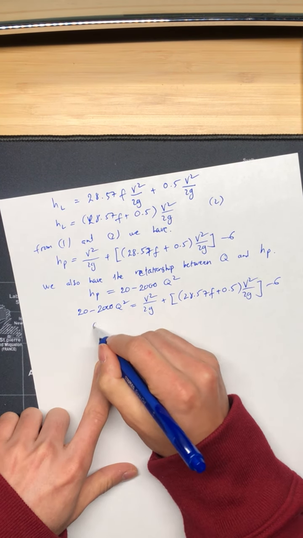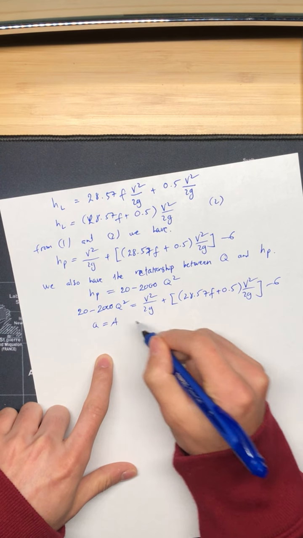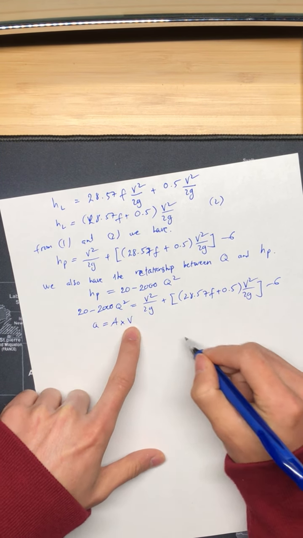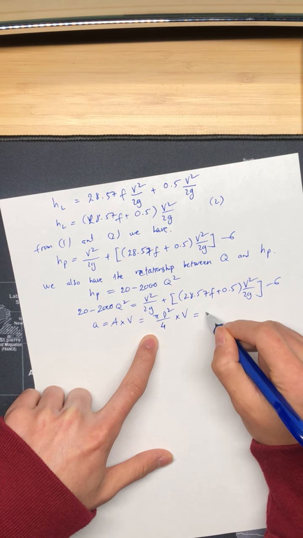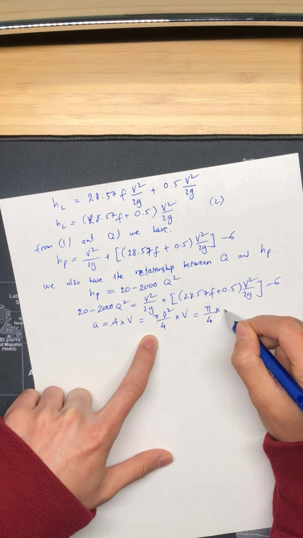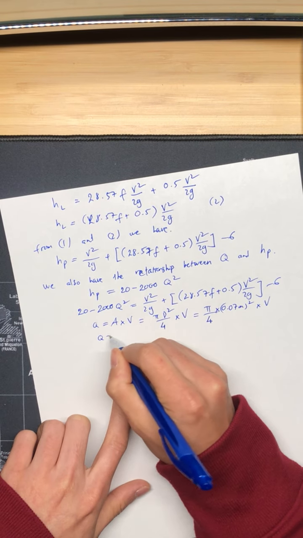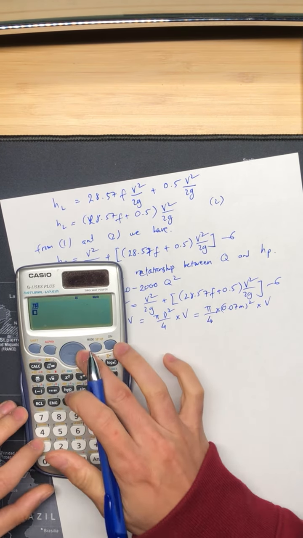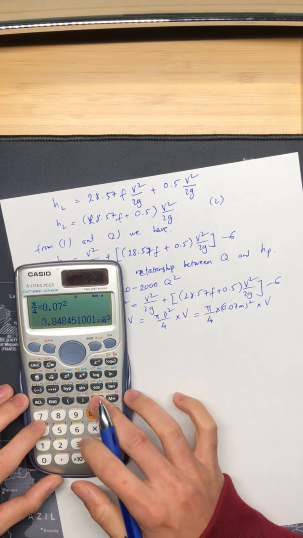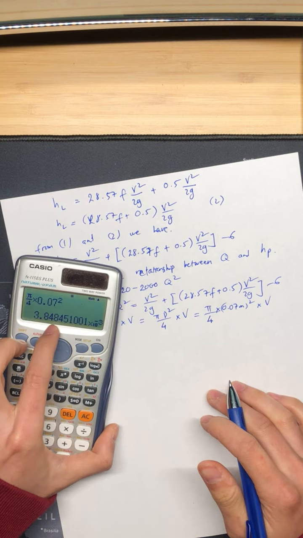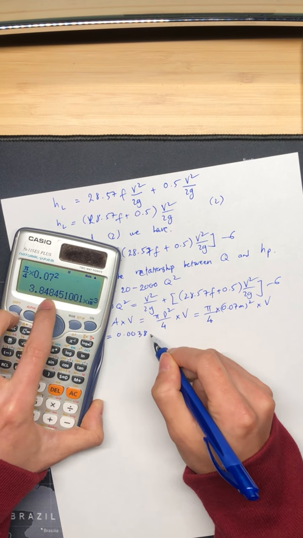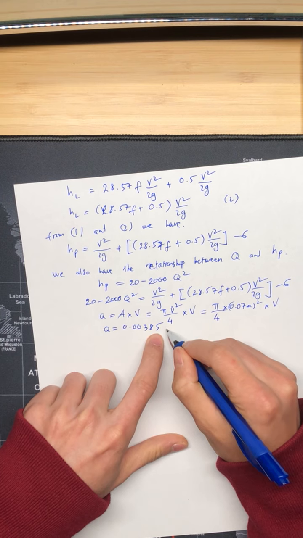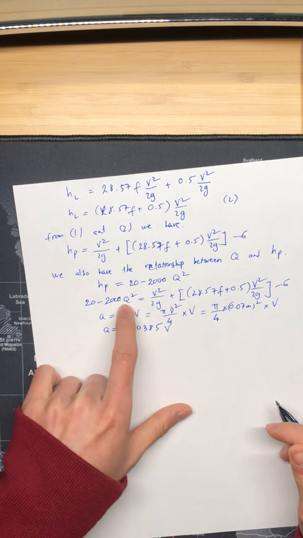We also have that flow rate equals area times velocity, which equals pi D squared over 4 times V, equals pi over 4 times 0.07 meters squared times V. So Q is going to be 0.00385 V. Let's plug it back in right here.